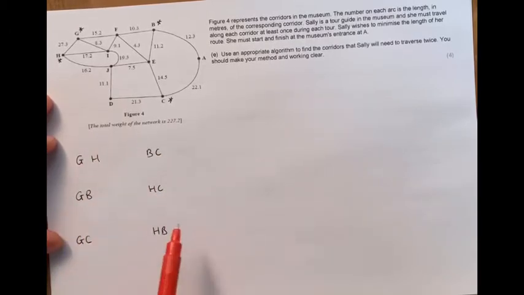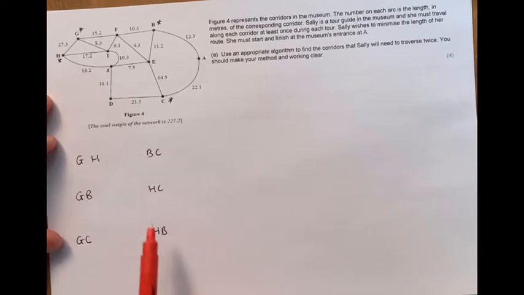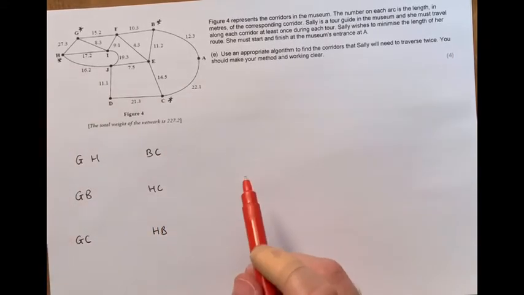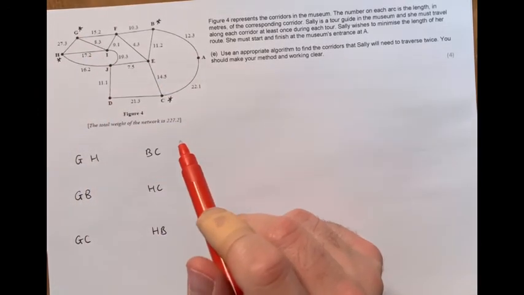So you've got the 3 different ways of combining those 4 letters. It's a good idea to pick a letter to start with, so I just pick G and then work out your 2 from that.